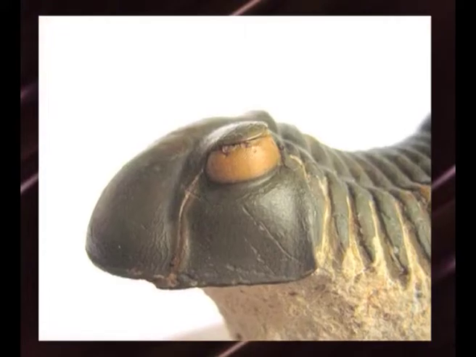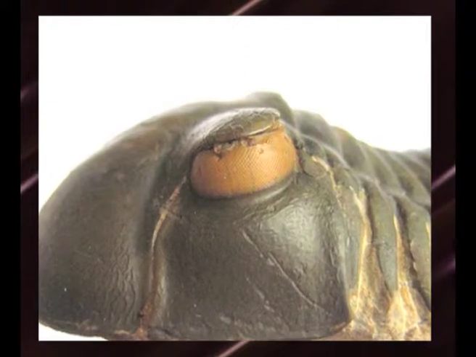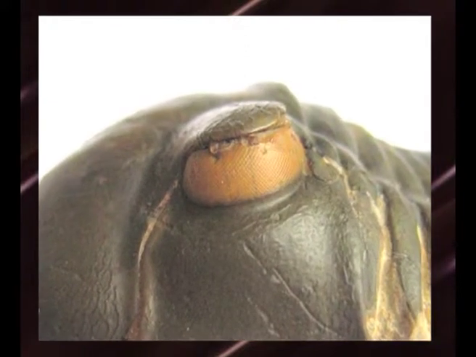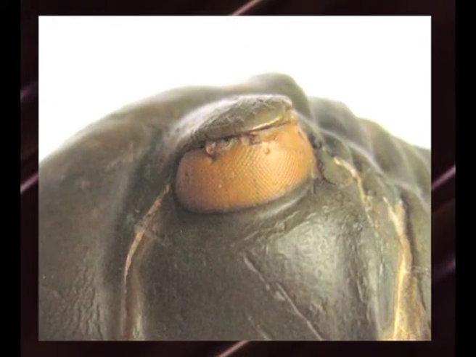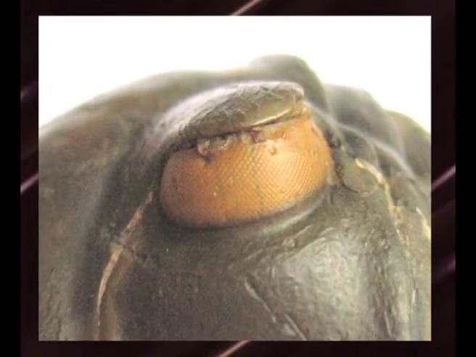The ocellar eyes are positioned on the top of the dorsal surface of the carapace and are primarily used to detect light levels, indicating whether or not the top of the carapace is covered by sand. This information is of particular use to the burrowing arthropods.